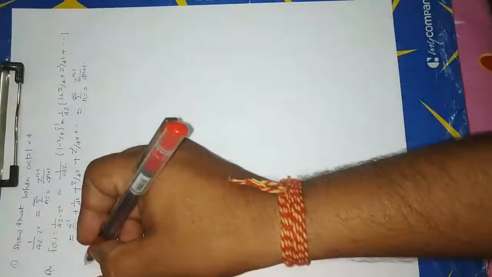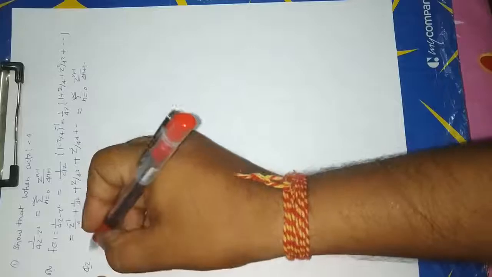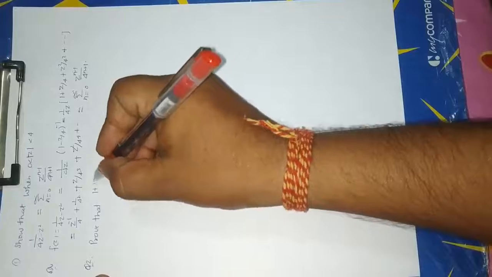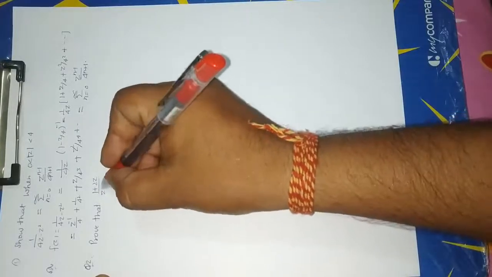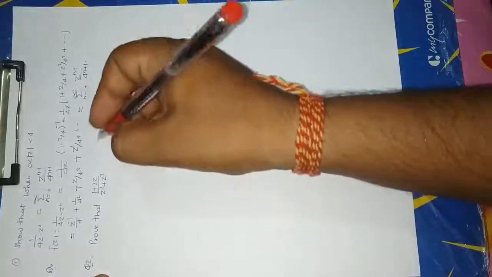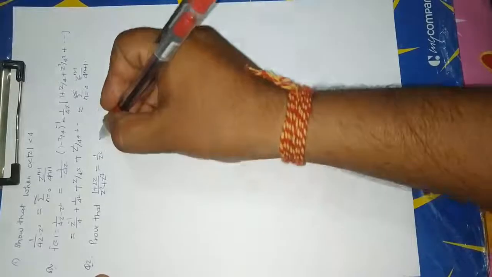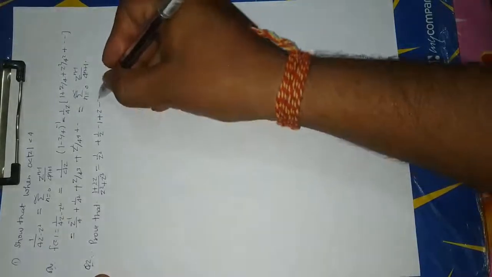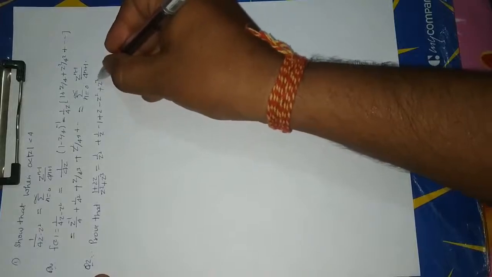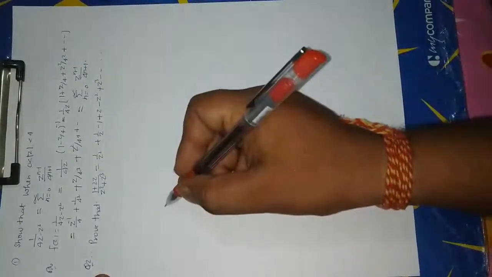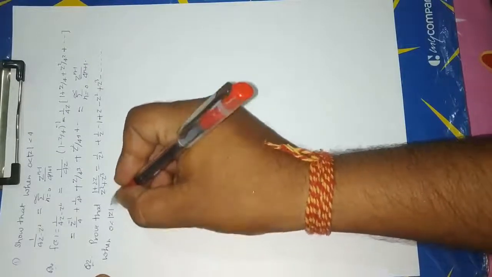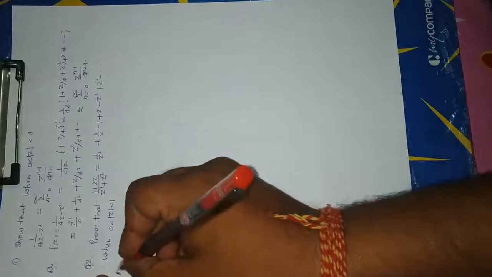Now next question number 2. Prove that 1 plus 2z upon z square plus z cube equals 1 upon z square plus 1 upon z minus 1 plus z minus z square plus z cube minus up to dot dot, when |z| is greater than 0 and less than 1. Okay.